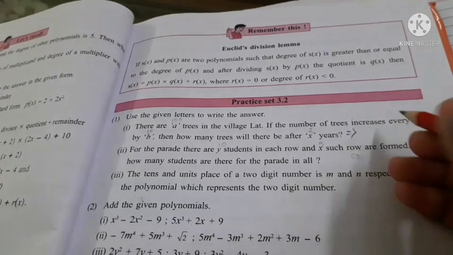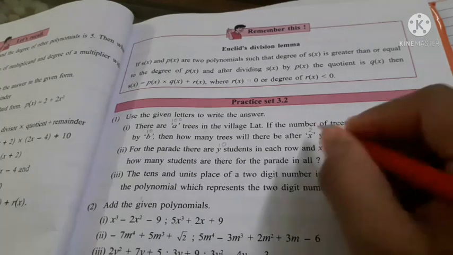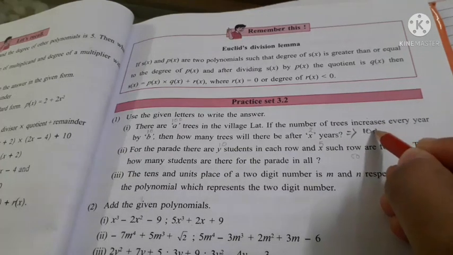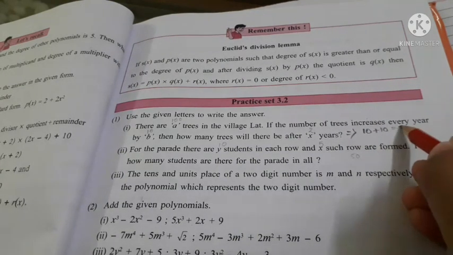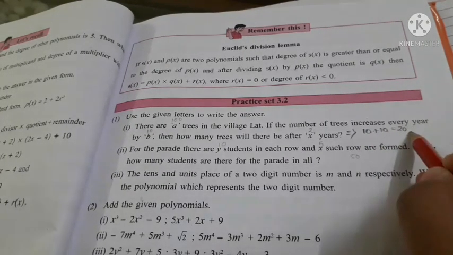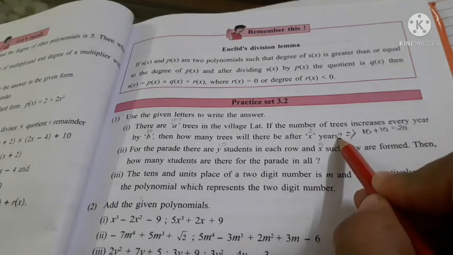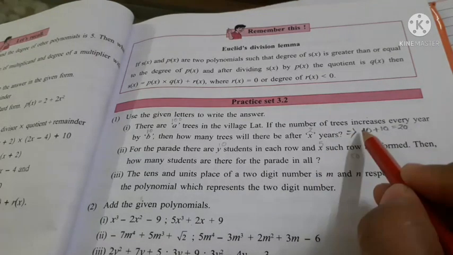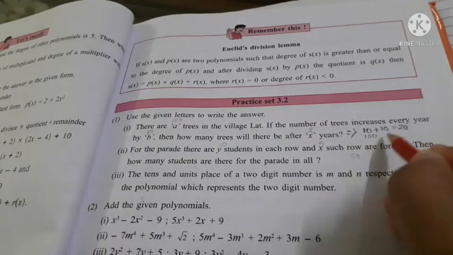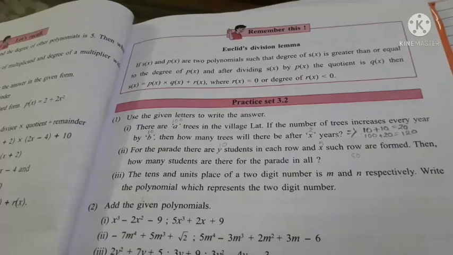Suppose, here I am writing, 10 is increased in a year. In this way, how much for 2 years they are asking? First year 10 increased, second year 10 increased, so totally how much did you get? 20. This is just for your understanding. Within 2 years 20 trees have increased. So total how many trees? Already 100 trees were there in the village, so along with this 100 I will add 20 also, and you will get 120. Understood?